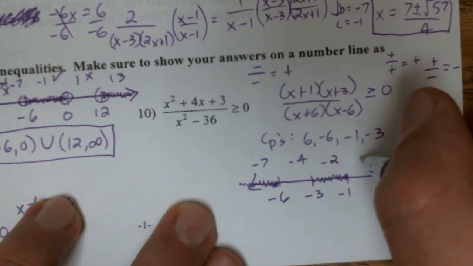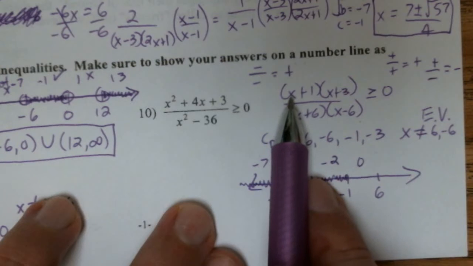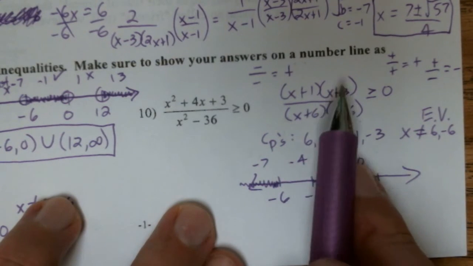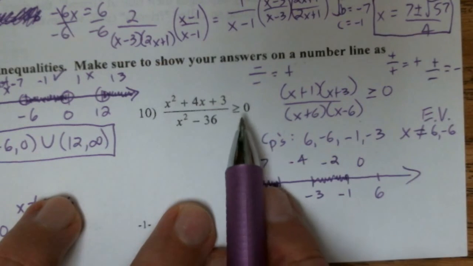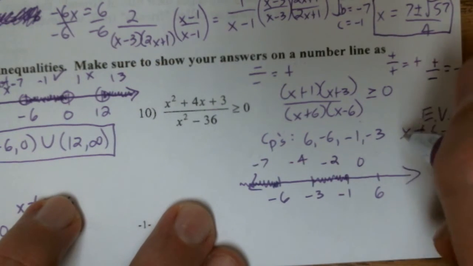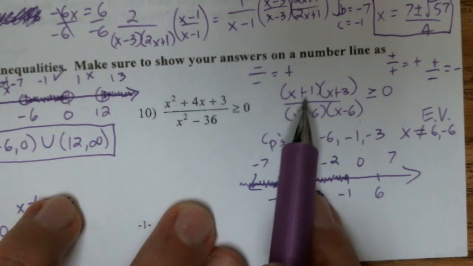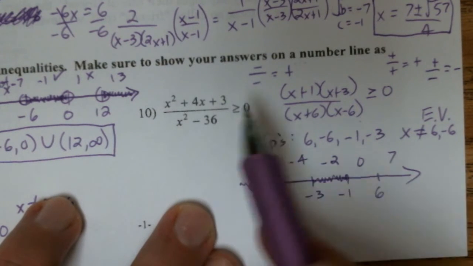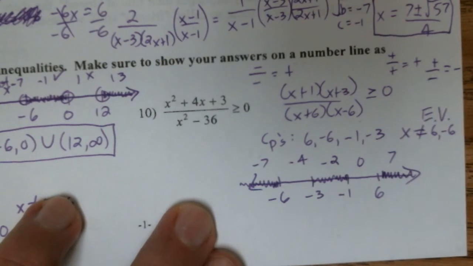For -1 to 6, let's pick our friend 0. That's going to be positive, positive, positive, negative. So that's positive over negative, which is a negative. That doesn't work. And let's pick 7. If I plug in 7, that's positive, positive, positive, positive. And yes, that works. So shade everything above 6.